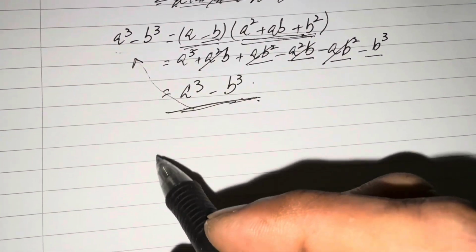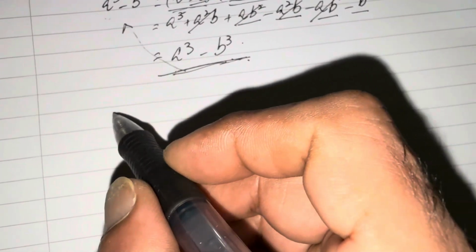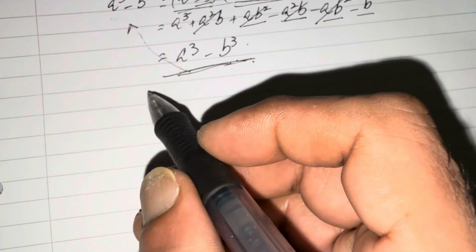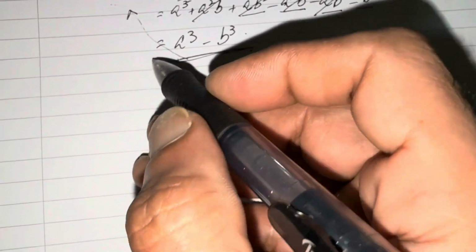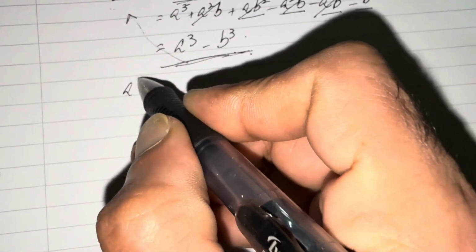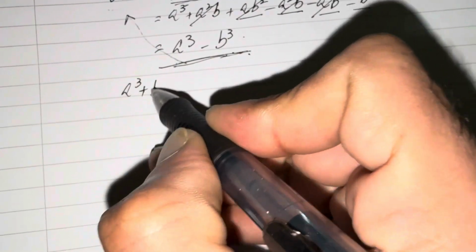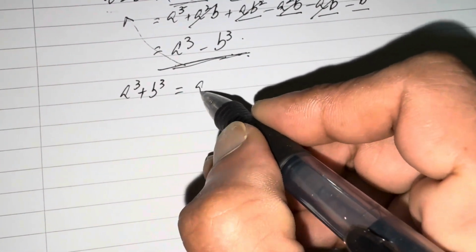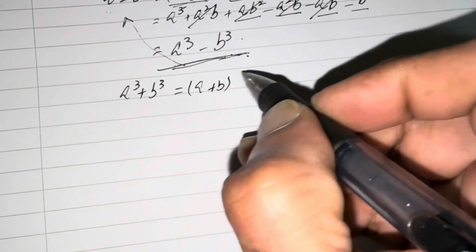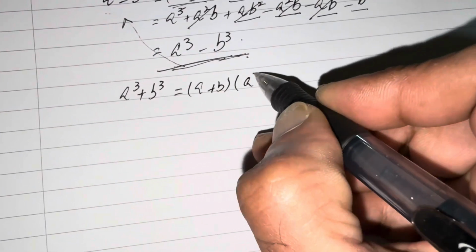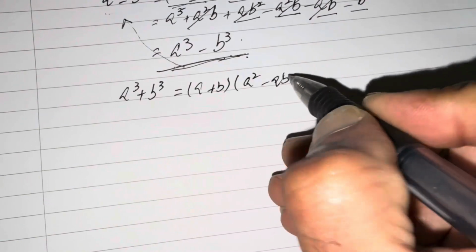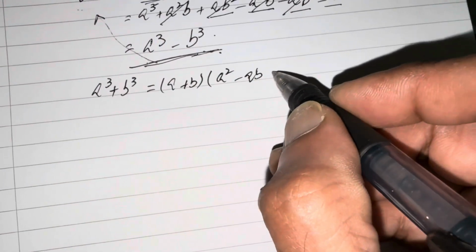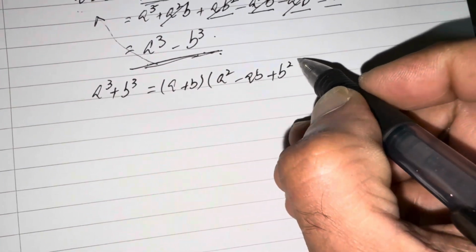So in the end, I'm going to write down these two formulas. If A cube plus B cube is given, we can write this one as A plus B into A square minus AB plus B square.